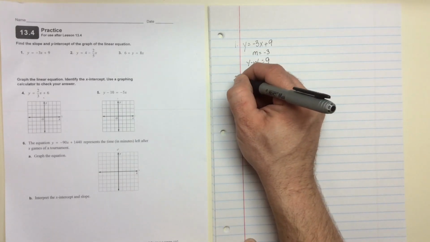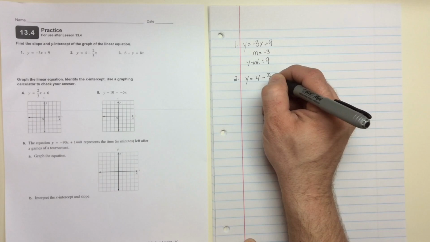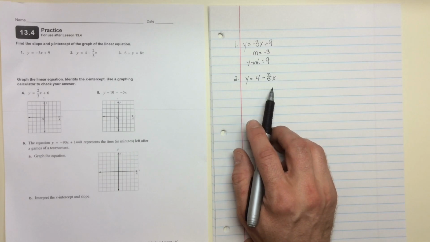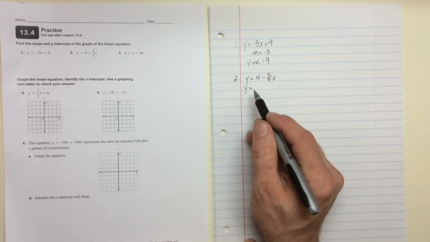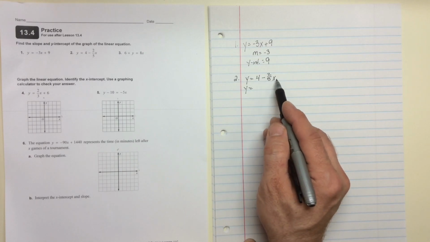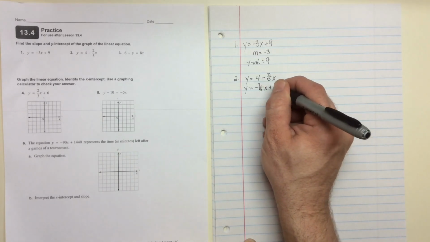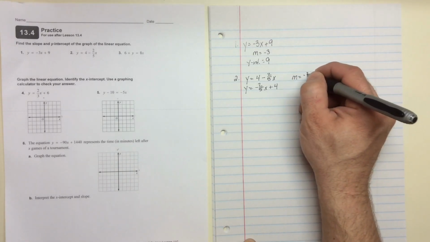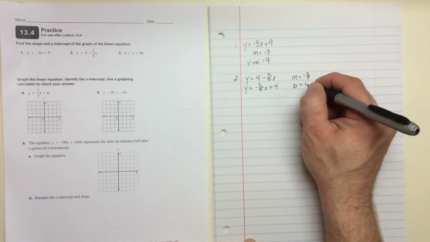For number 2, y equals 4 minus 2/5 x. This is not in slope-intercept form. We need our x term to come before our constant. We'll have to rearrange that, turning these two terms back the right way. Our +4 goes at the end, our -2/5 x goes in the beginning: -2/5 x plus 4. And here our slope, or m, equals -2/5, and our y-intercept, I'll use b this time, is 4.